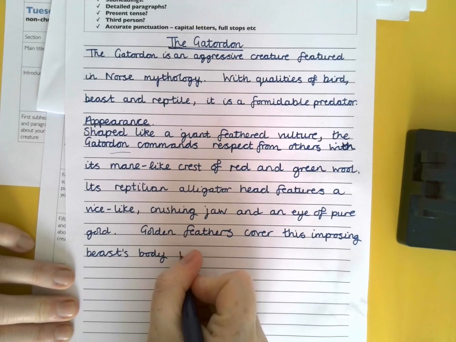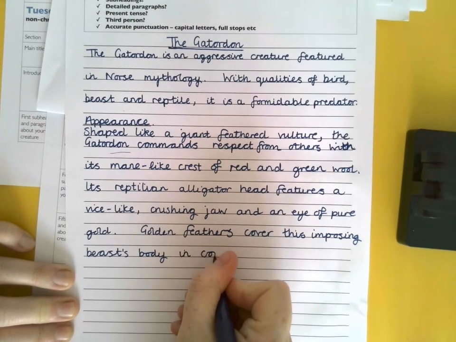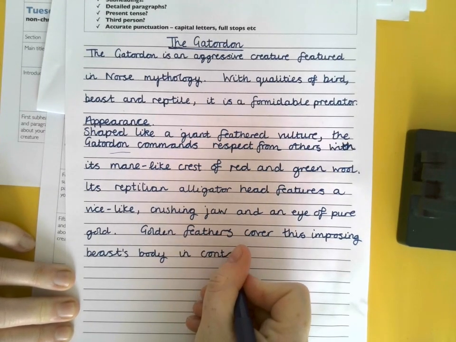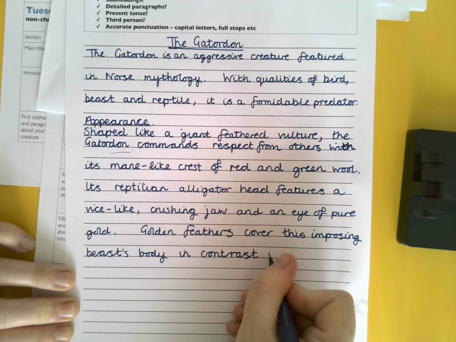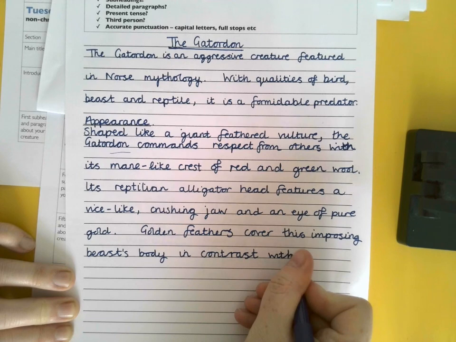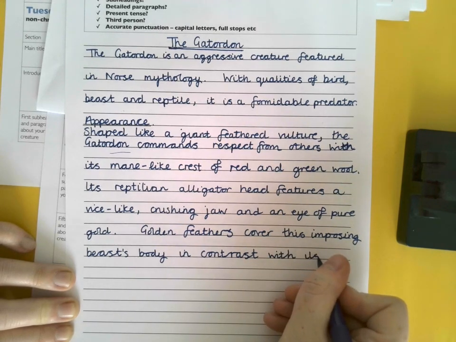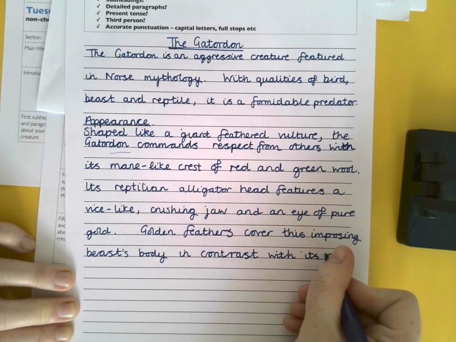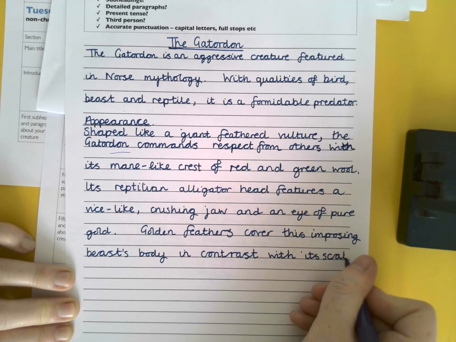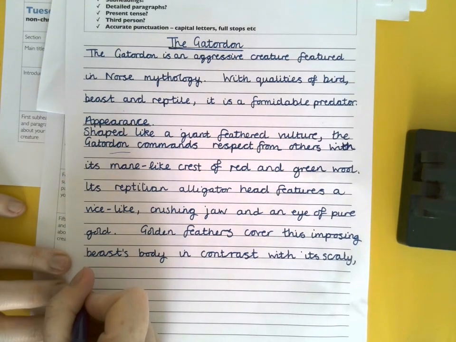In contrast, so linking these bits of the body together, in contrast with its scaly, gnarled.